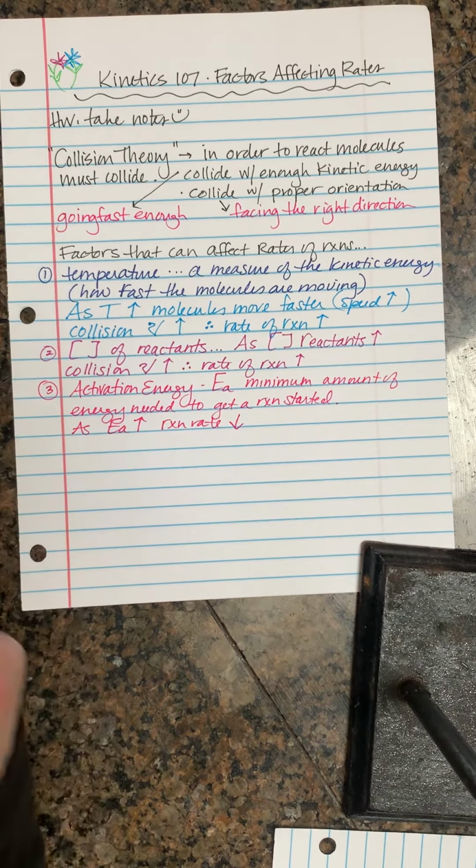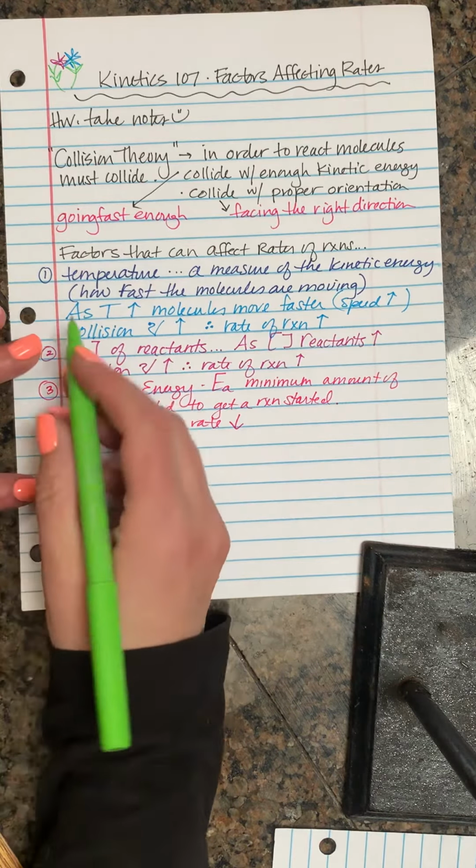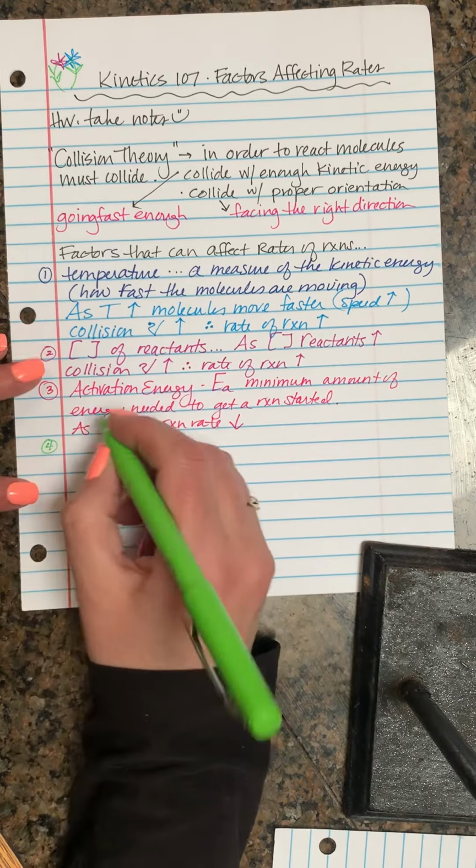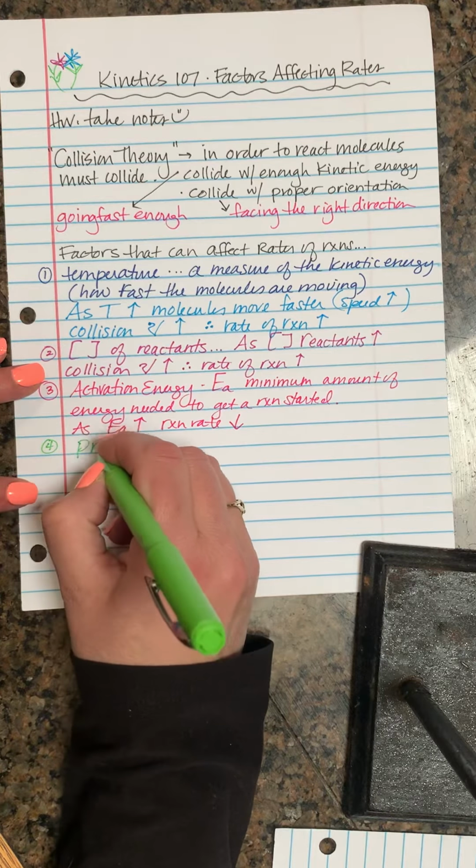Okay, and number 4 is the presence of a catalyst.